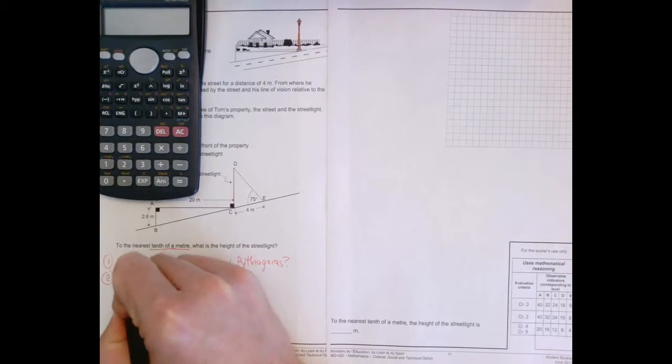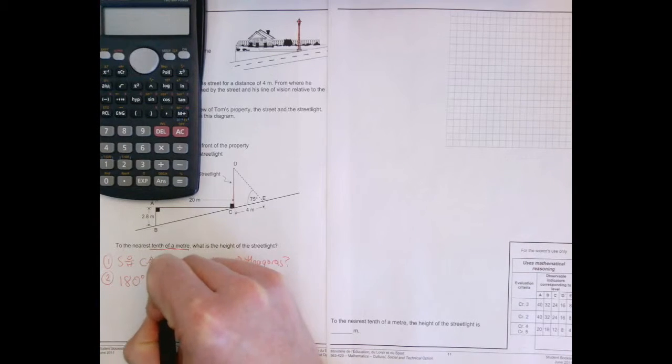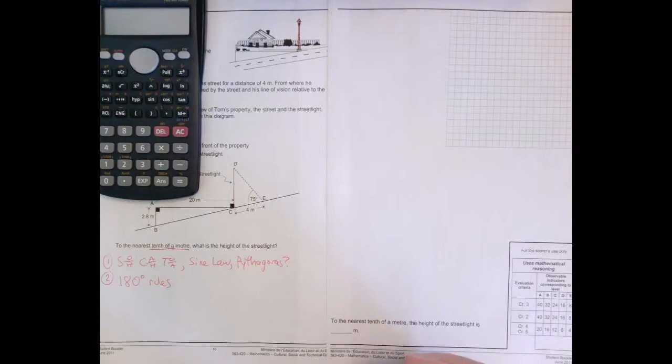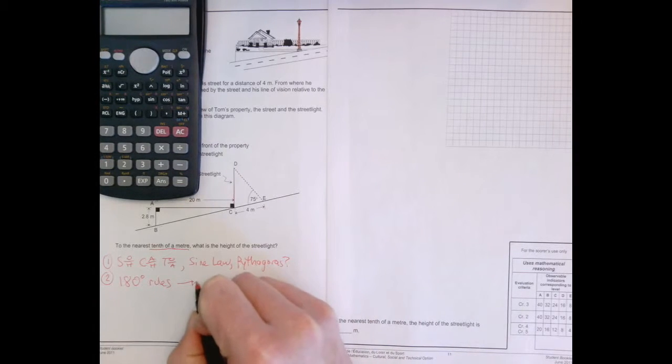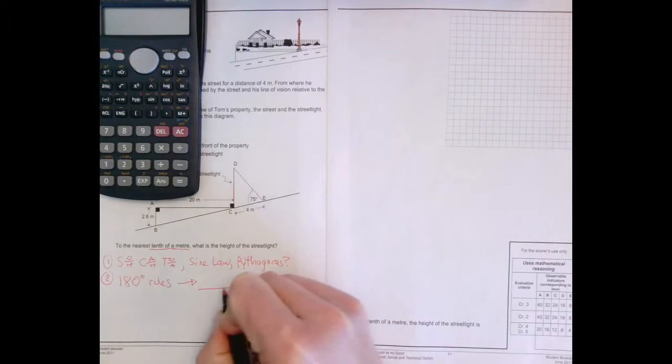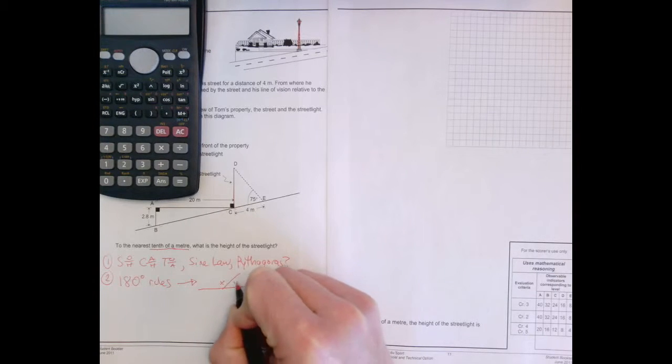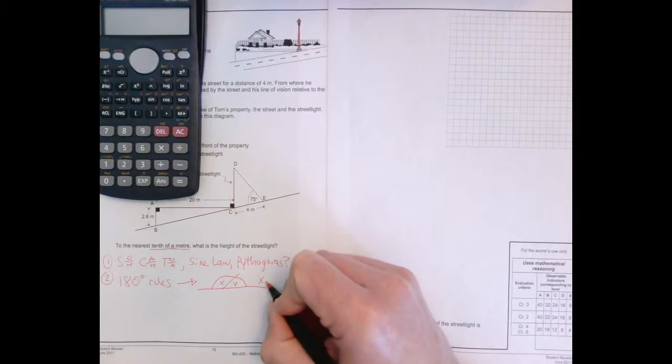The second thing I want to remind myself is my 180 degree rules when I'm dealing with triangles and trigonometry. One of those 180 degree rules says that any angles that form a straight line add up to 180 degrees.